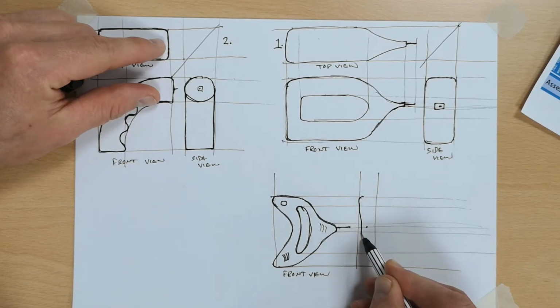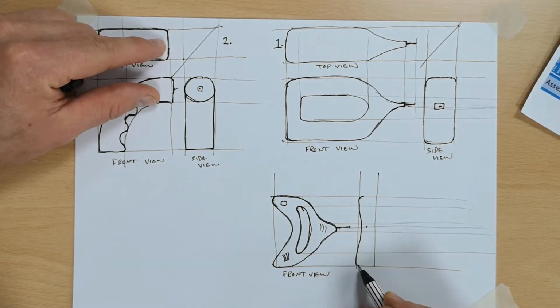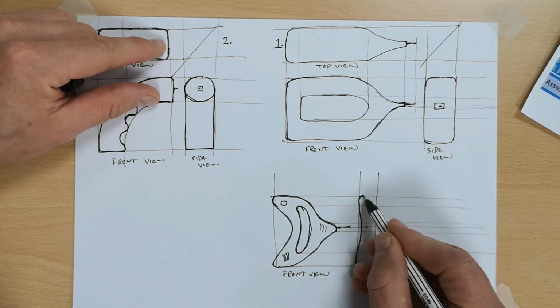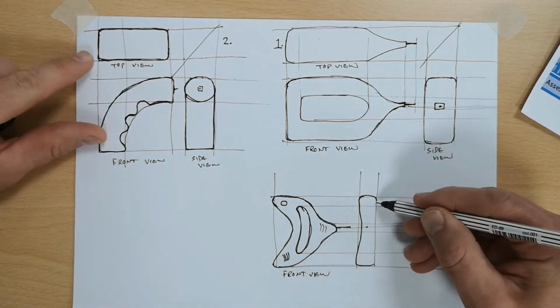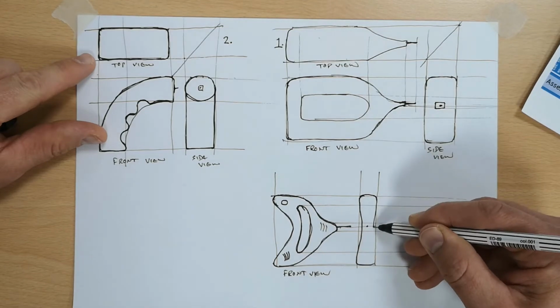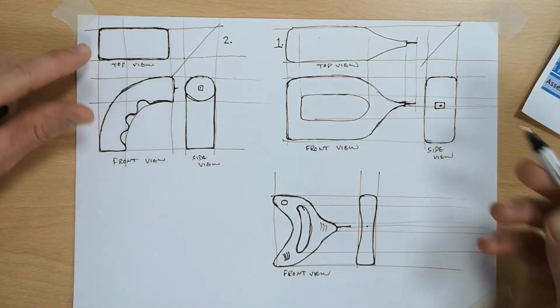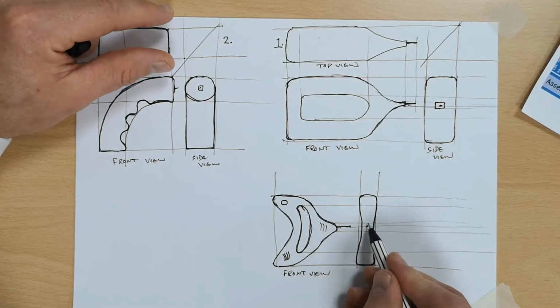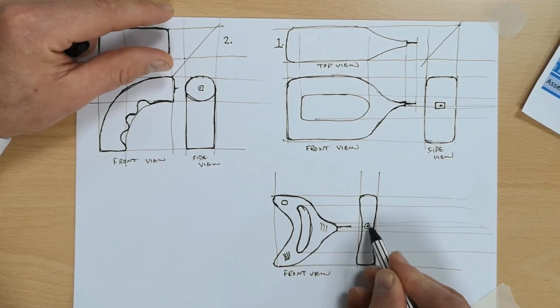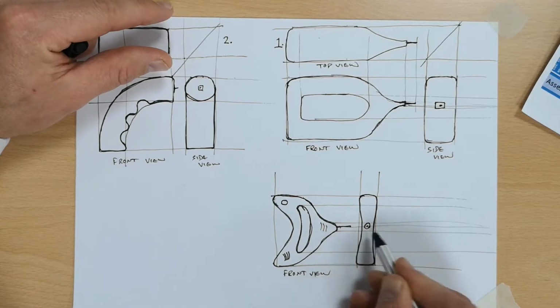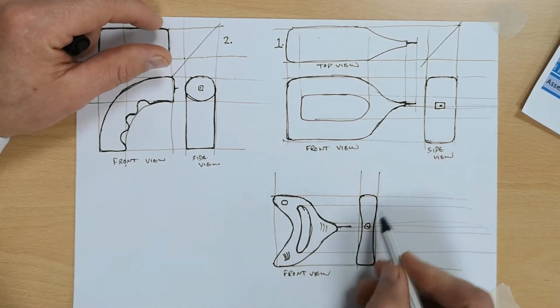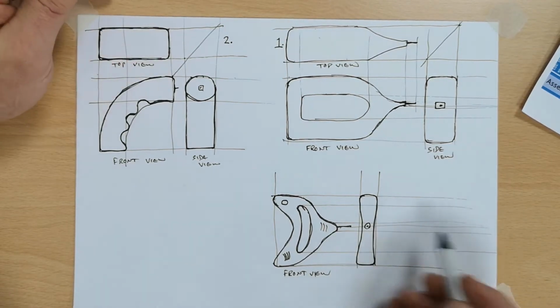I might bring it in a bit here like this. So the front view could look like a kind of hourglass, like an egg timer, like that. And then it could narrow right down this part here, and then that's pretty much how it would look.